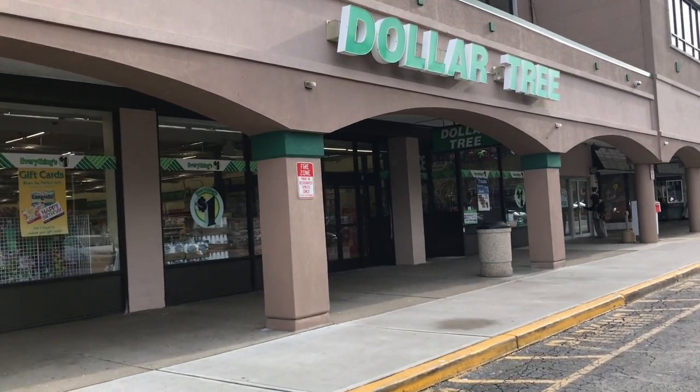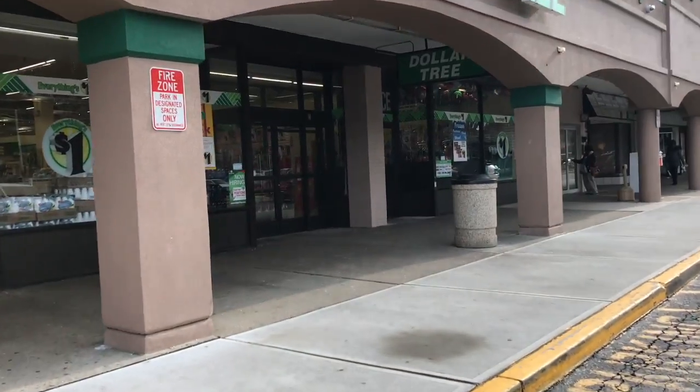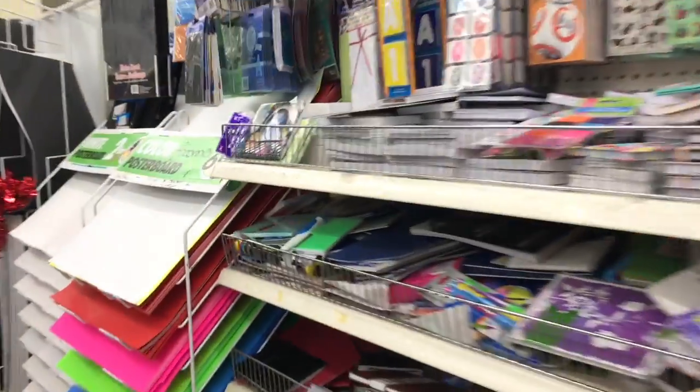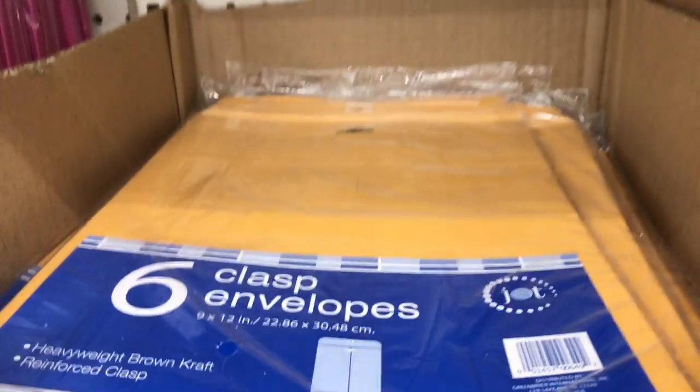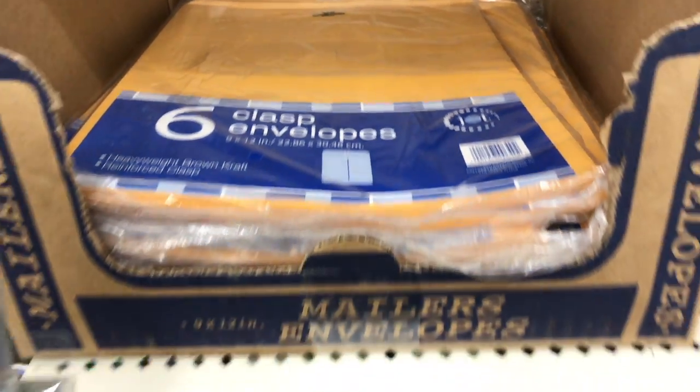So first up, I went to my local Dollar Tree. If you don't have one, Walmart has some cheap items as well as some other local 99-cent stores. I headed towards the poster board. Now these poster boards, the really thin ones, were 50 cents each, and I like the ones with a foam core, and these are going to be used for photographing. So I did end up getting the thicker white foam core.